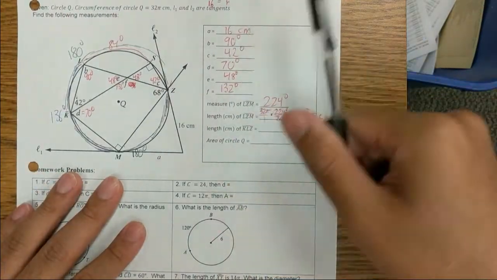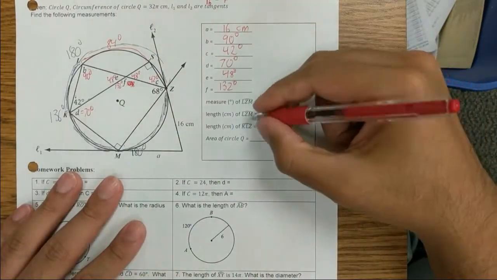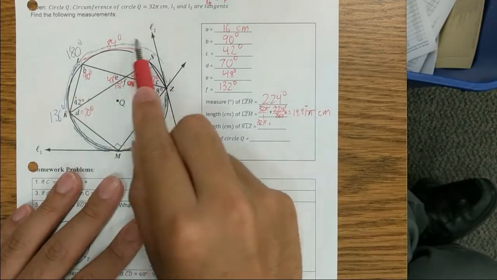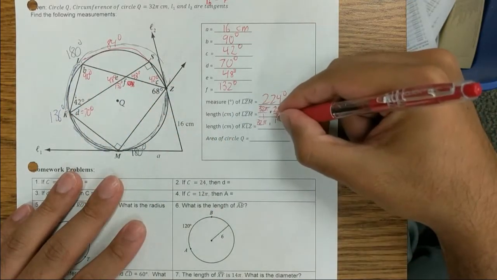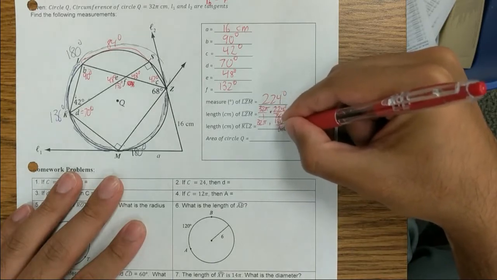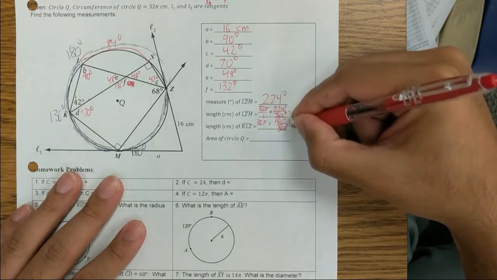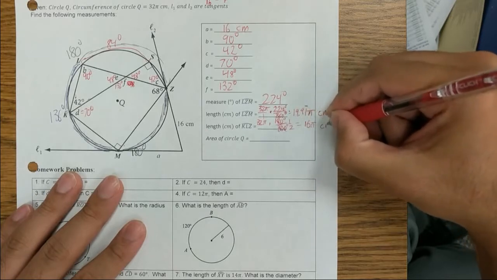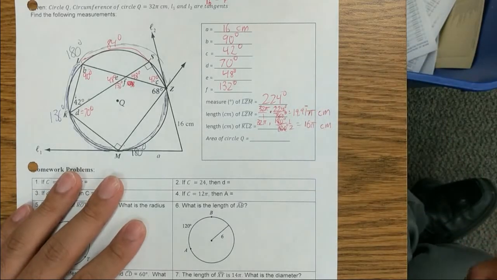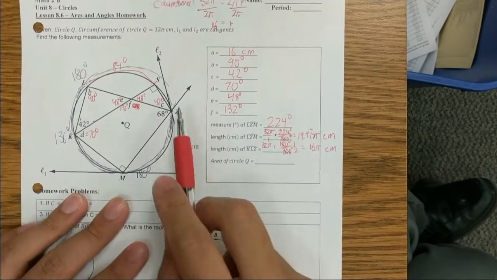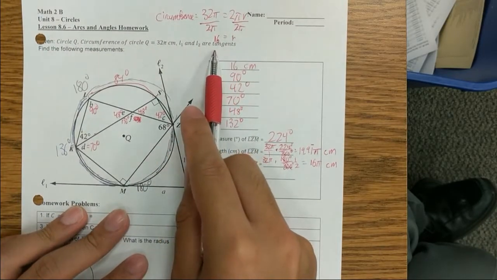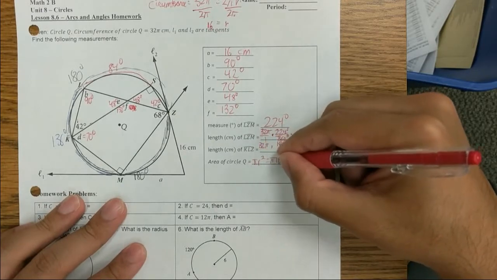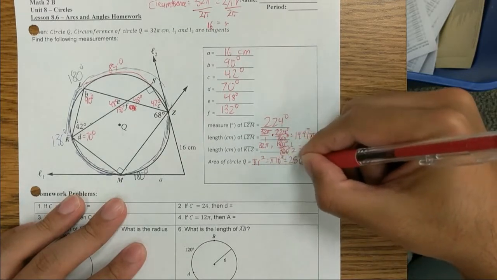Okay, so again, the full circumference would be 32 pi, and this time we're using up 180 degrees out of the full 360. So this time this reduces nicely. 32 pi times a half would be 16 pi centimeters. And finally, the area of circle Q, so now is when we need to know the radius is 16. So pi r squared becomes pi 16 squared, which becomes 256 pi.